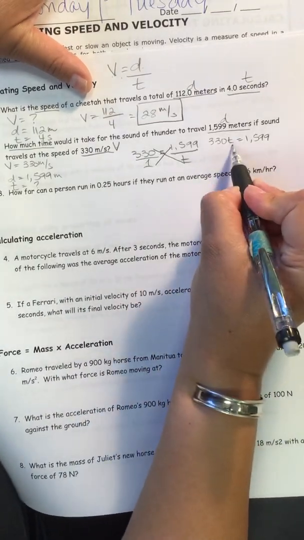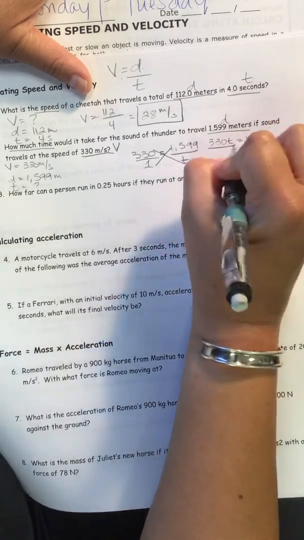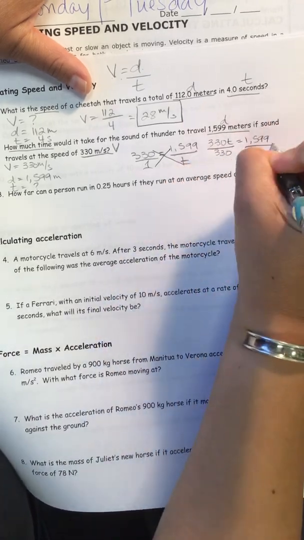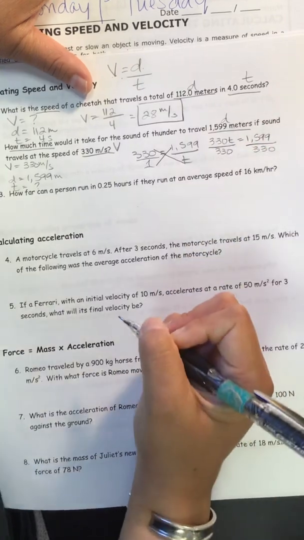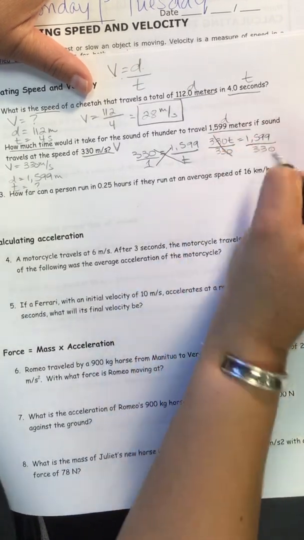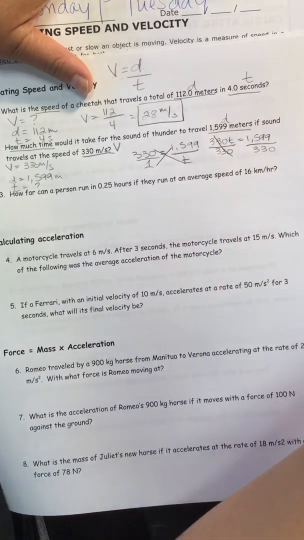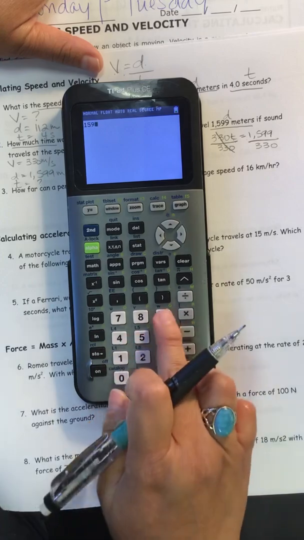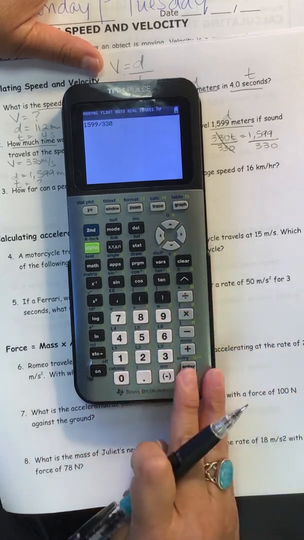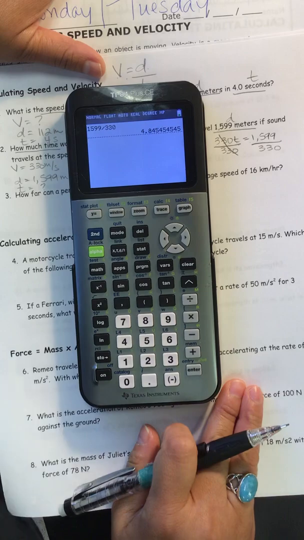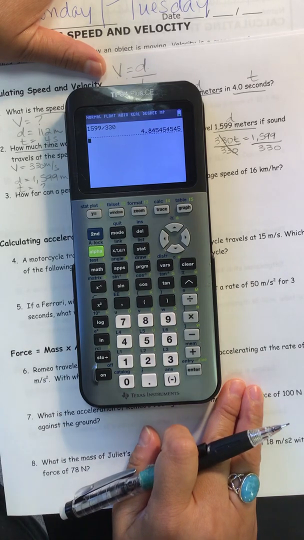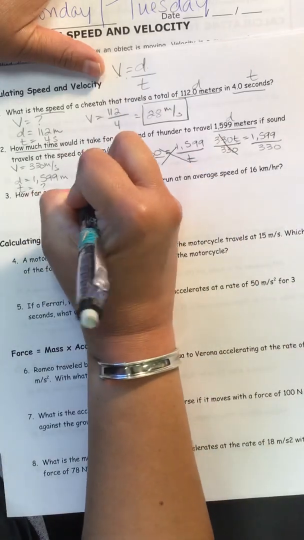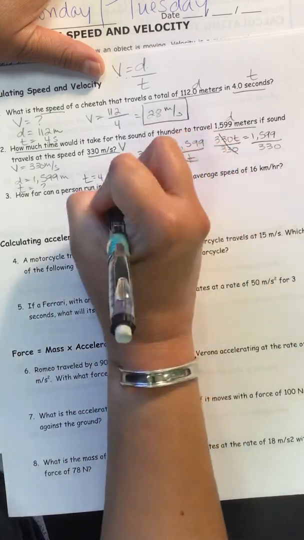We do not have the variable by itself, so we divide both sides by 330. 330 cancels out. T is equal to 1,599 divided by 330. So your time is equal to 4.8. And then the units are seconds.